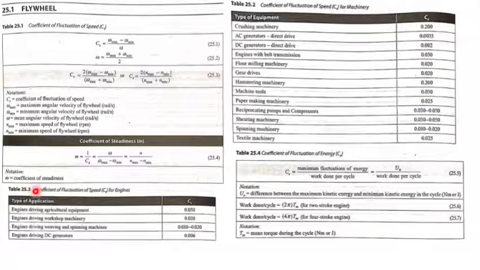The third table in the data book provides us the coefficient of fluctuation of speed for engines. So when the engine is used in agriculture equipment, the coefficient of fluctuation of speed is 0.05. When it is used in workshop machineries, it is 0.30. When it is used in weaving and spinning machineries, it ranges from 0.01 to 0.02. When the engine is used in DC generators, it is 0.006. So this data will be useful in future.